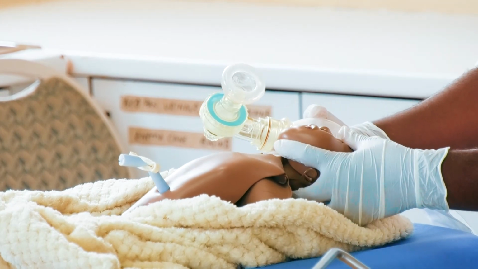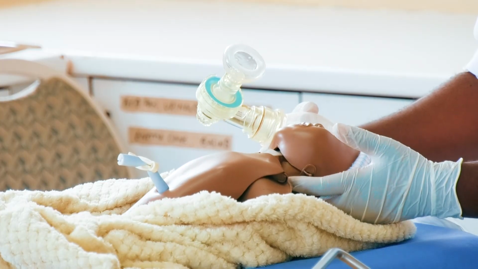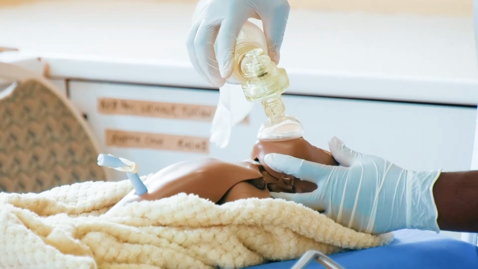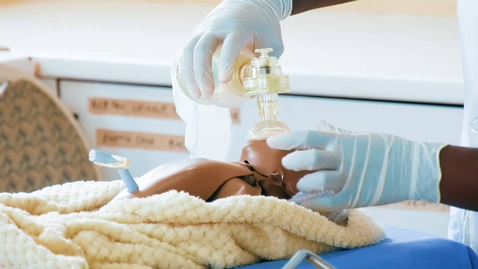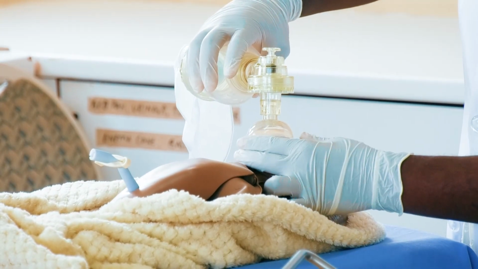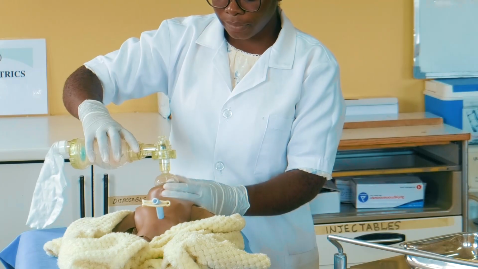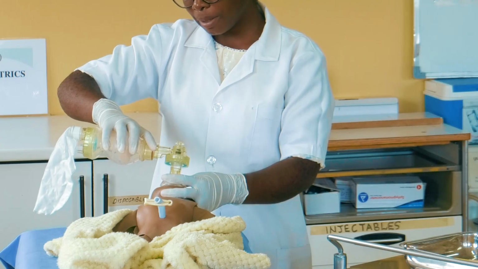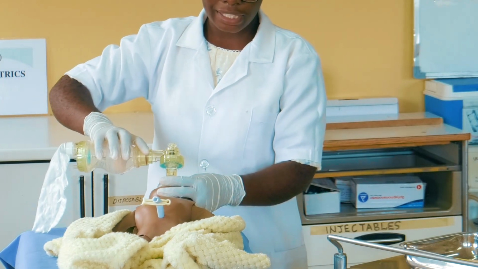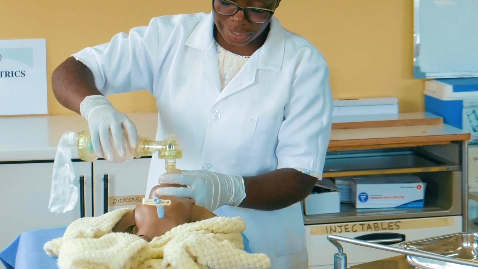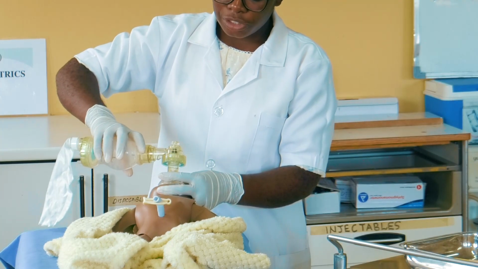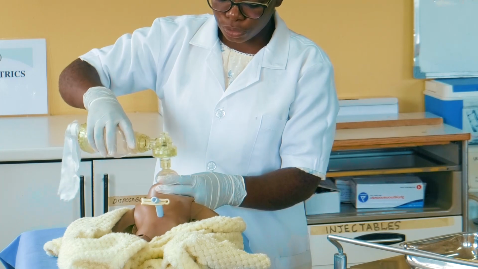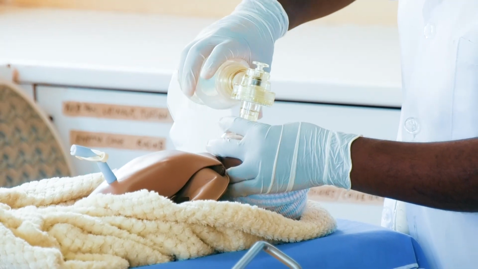Okay, so you're going to tilt the head of the baby or hyperextend it like this. Put your mask, it should cover the mouth and the nostrils. Then you're going to make a seal. Ensure that you don't press on the eyes of the baby, and don't press too hard as you have put your mask. So you're going to try the bag and mask. You do 2 to 3 puffs to see if it's working.